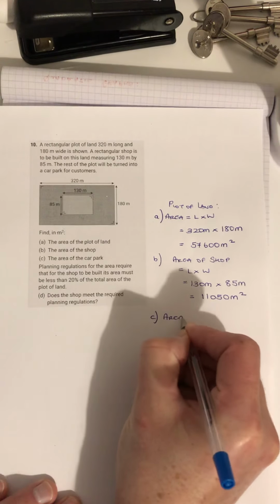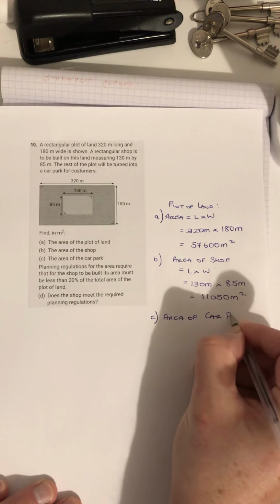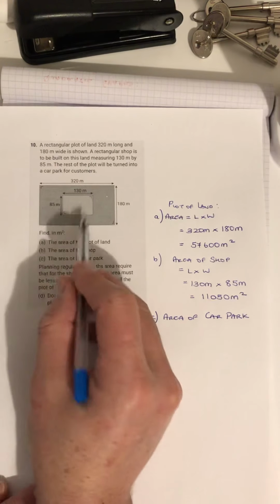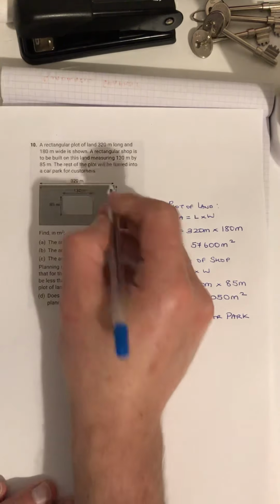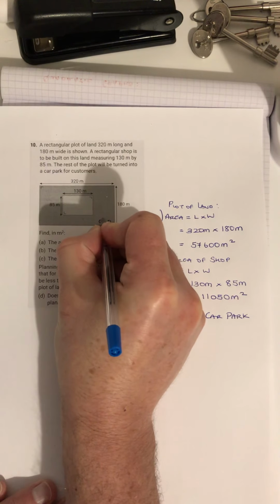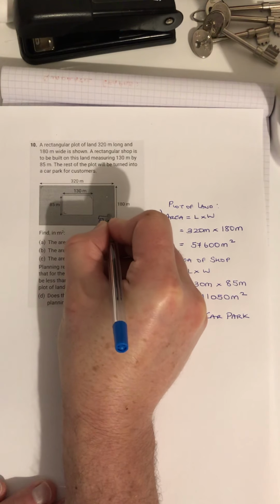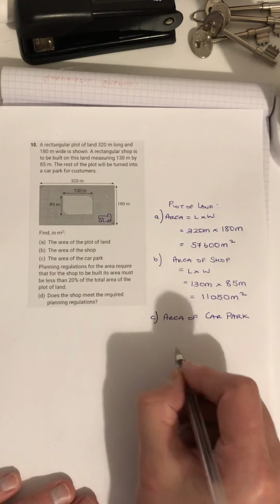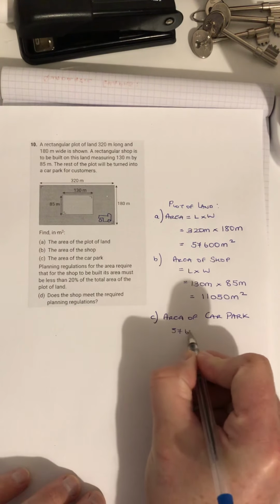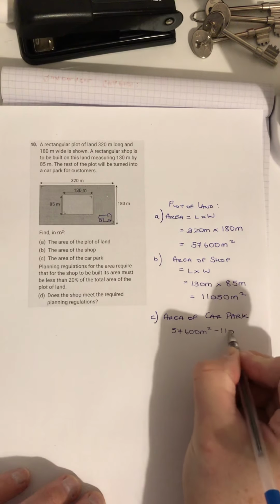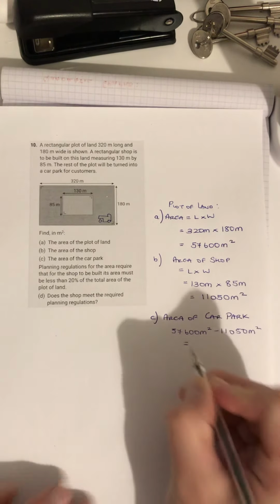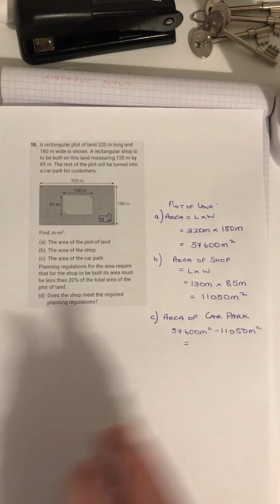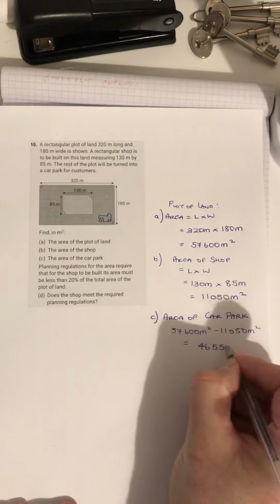So how are we going to find the area of the car park? Part C, area of car park. So if I have the plot of land, take out the area of the shop, the rest is going to be for the cars, okay? So you're going to have all the cars parked here, right? They're all our cars, right? So we have 57,600 meters squared minus 11,050 meters squared gives us a total area of 46,550 meters squared.